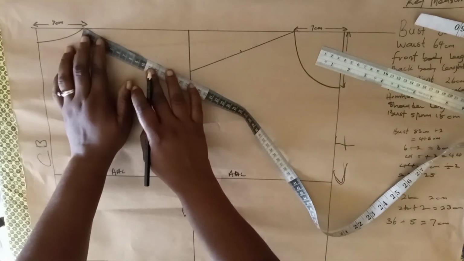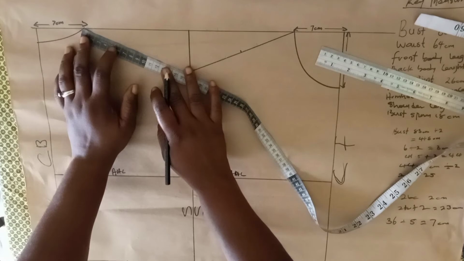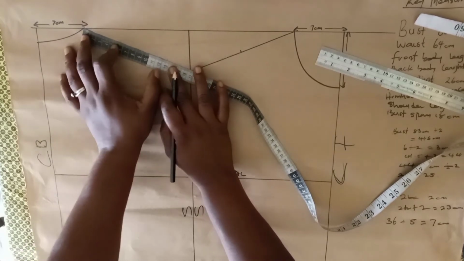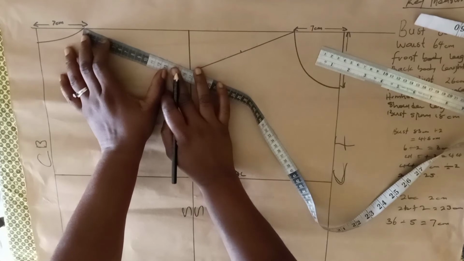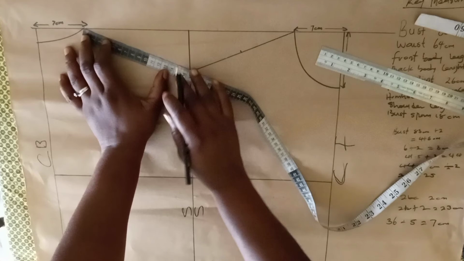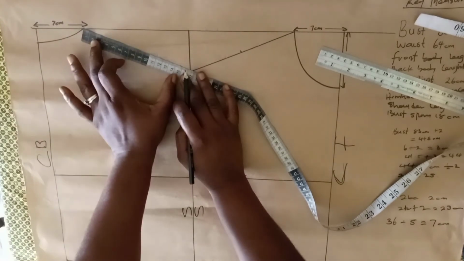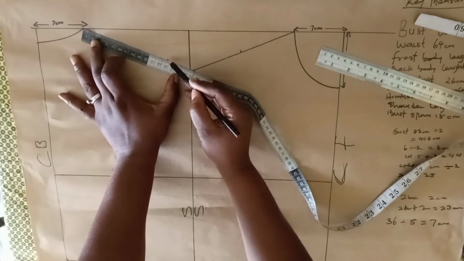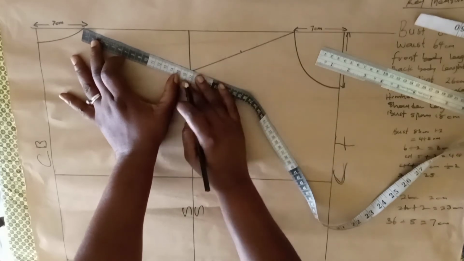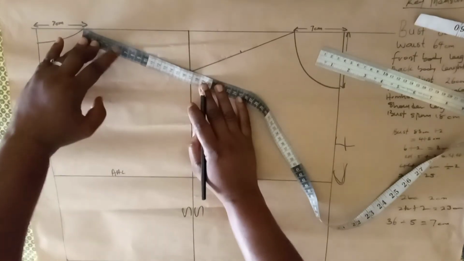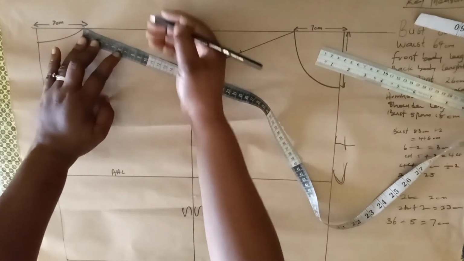You place your tape at the center point of the neck and you find the midpoint between that and your new shoulder slope. It gives us 12.5 centimeter. Now, 12.5 centimeter divided into 2 gives us 6.25.